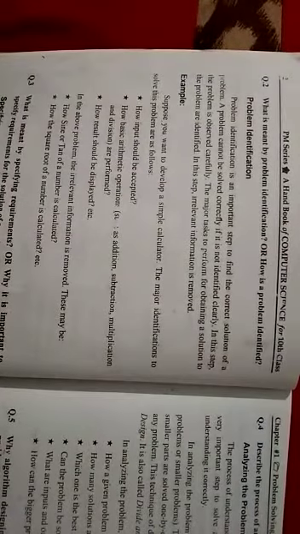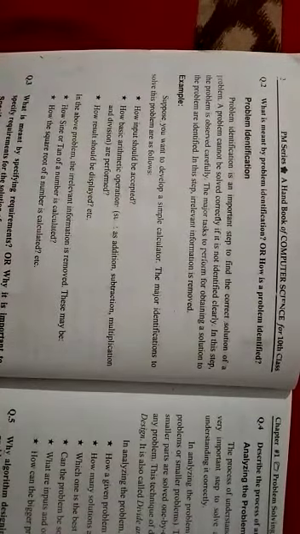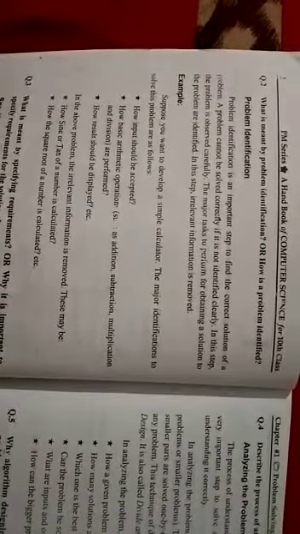Problem identification is an important step. A problem cannot be solved correctly if it is not identified clearly. If you don't know what the problem is and how to remove it, then you cannot find the proper solution. But if you identify the problem, then you can solve it easily.